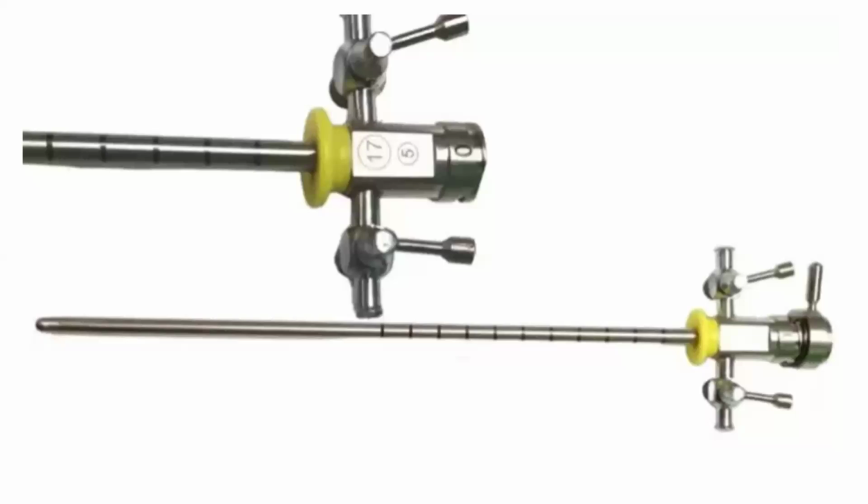So identification of the instruments, name of the instrument if it is there, description of the instrument, then the material from which it is made. The next will be sterilization, and then the uses. Okay? Yes, sir. 17 French cystoscope sheath, sir.